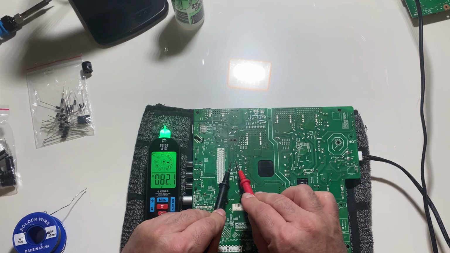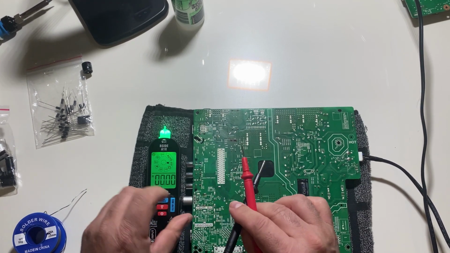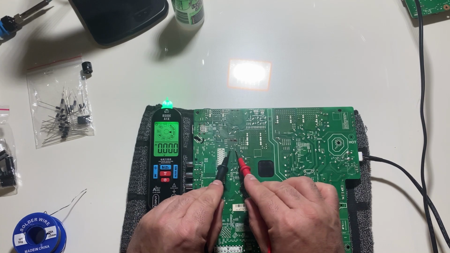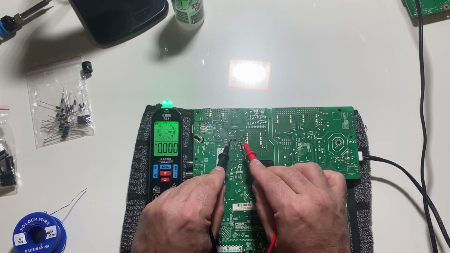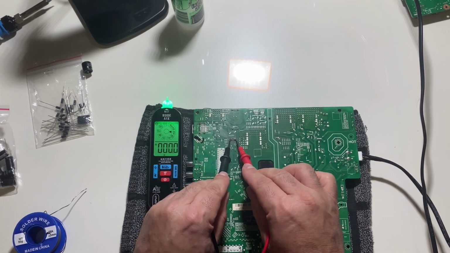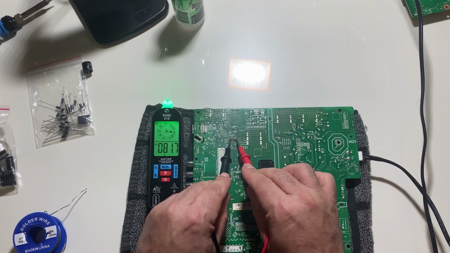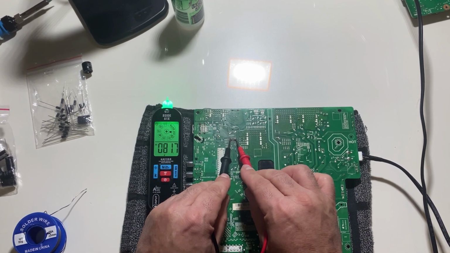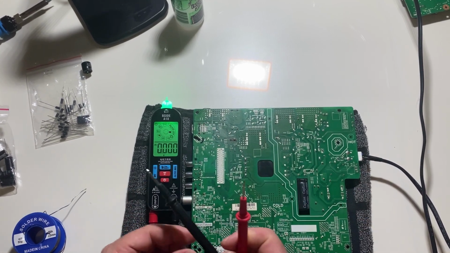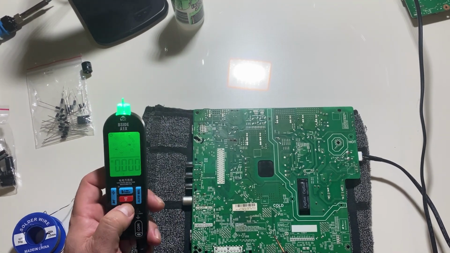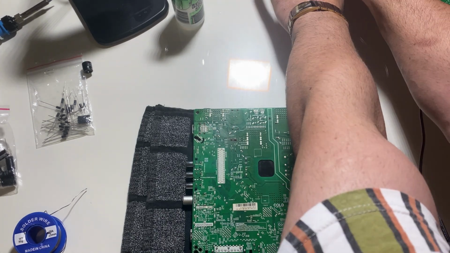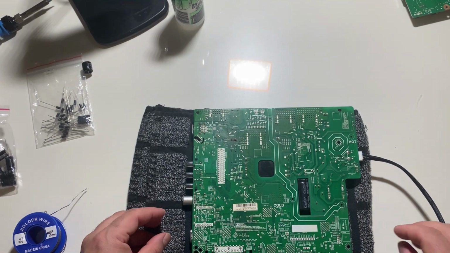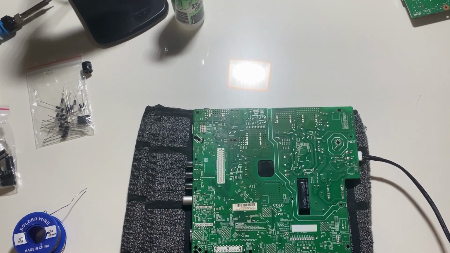It's 82.1 DC voltage, and the one we changed is 81.7 DC voltage. So it's good, and because our capacitor is new, it's not going to drop the voltage anymore. It's all good, everything's fixed. So I'll place this back on the TV.